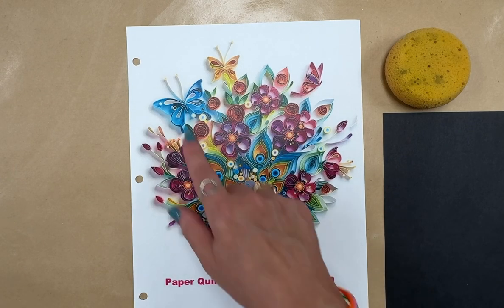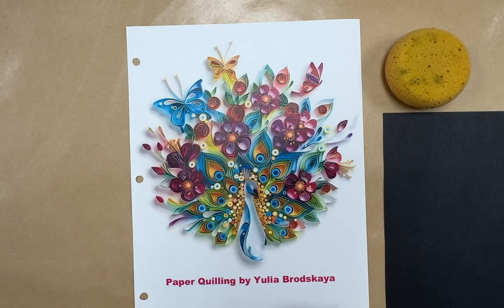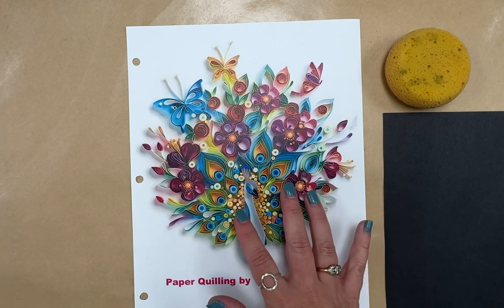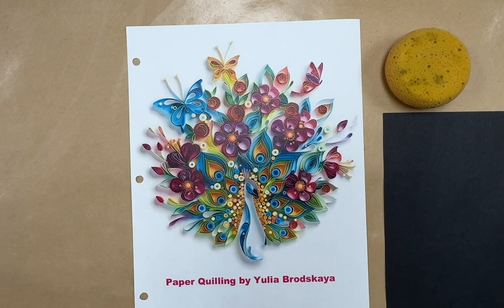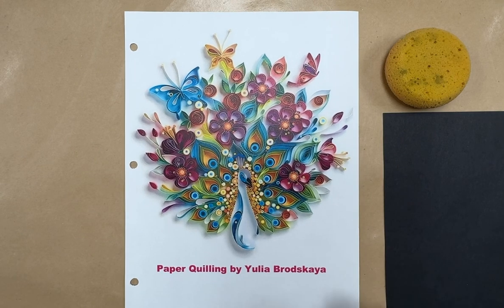It's a peacock, and there's some butterflies and flowers, a beautiful design. It's paper quilling. So Yulia Brodskaya was born in 1983. She's still alive, and that makes her a contemporary artist. That means that she is still alive and creating work. But she was born in Moscow.